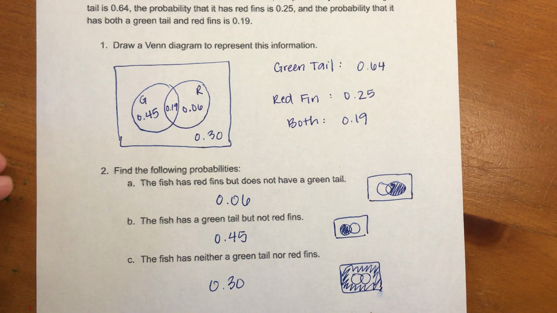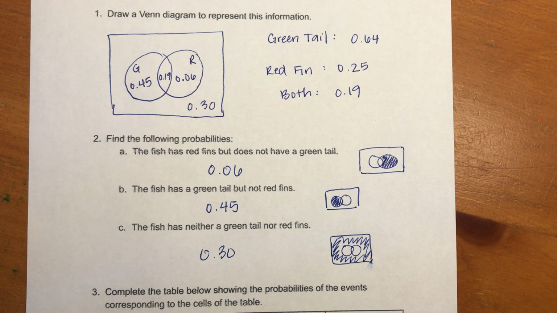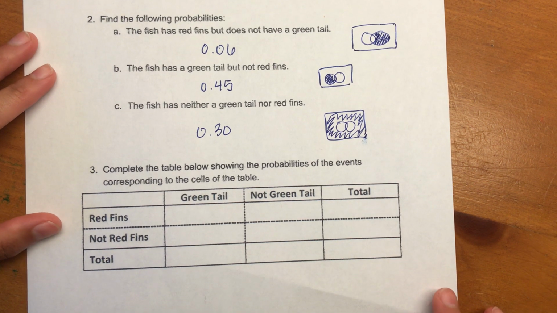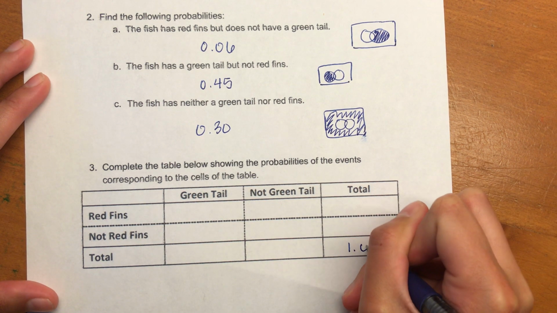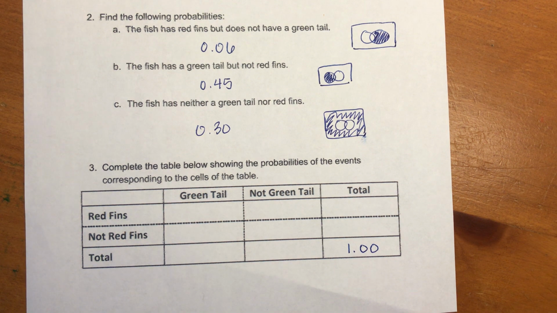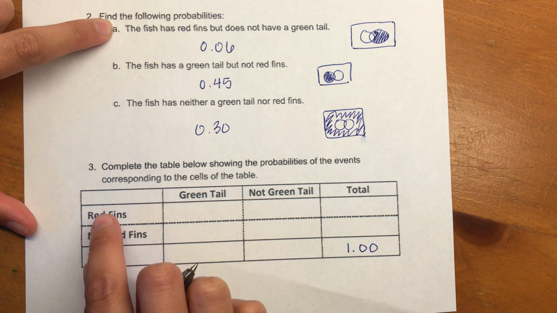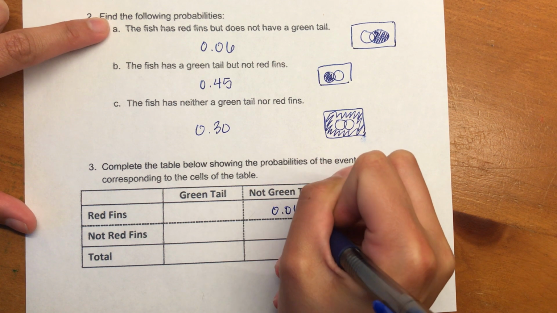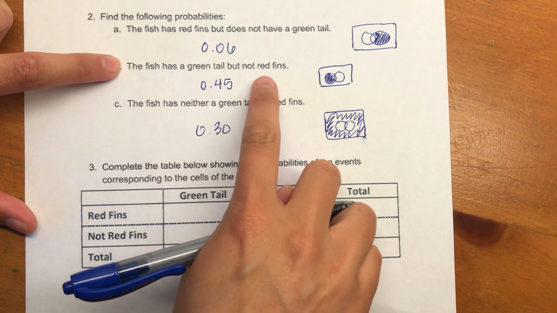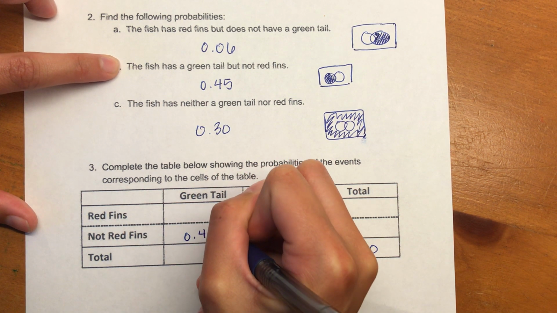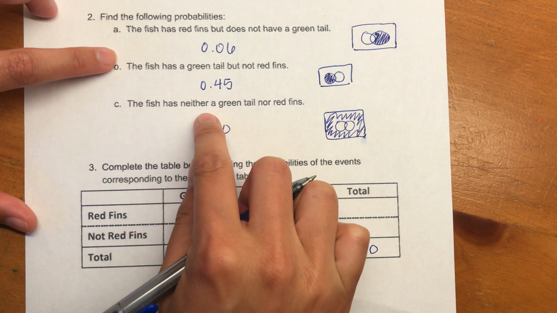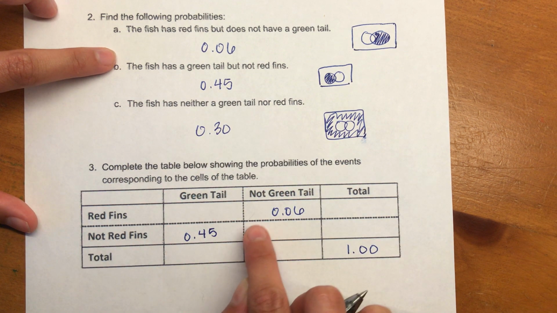Now, part 3, we want to complete the table below, showing the probabilities of the events corresponding to the cells in the table. So, we can use what we got in part 2, and then finish the whole table, right? And we know the total, whenever we're working with probability, will always be 1.00. So fish has red fins but does not have a green tail will be 0.06. The fish has a green tail but not red fins, 0.45. The fish has neither a green tail nor red fins, so not and not.